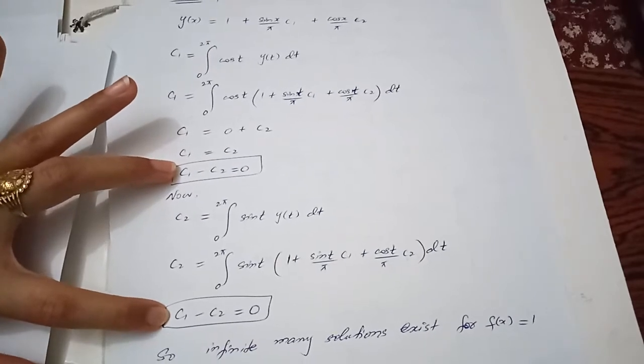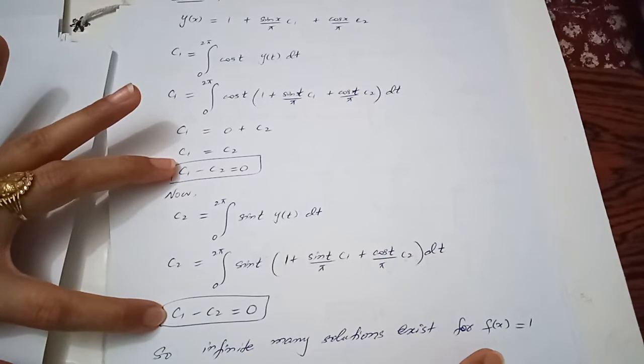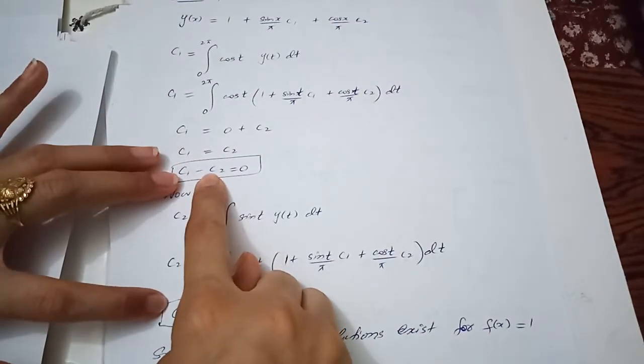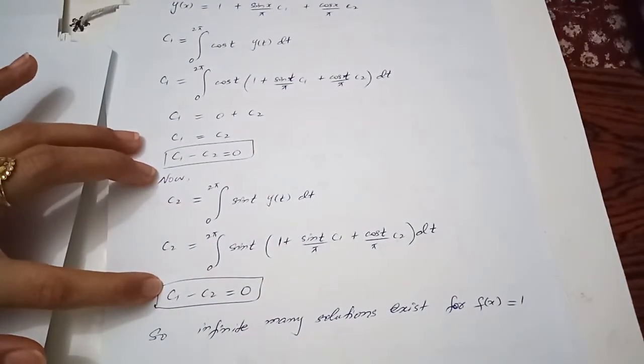c1 is depending on c2. So we have infinitely many solutions for f of x equals 1, because we can take any one of them as arbitrary and get the value of the other one. So we have infinitely many solutions.